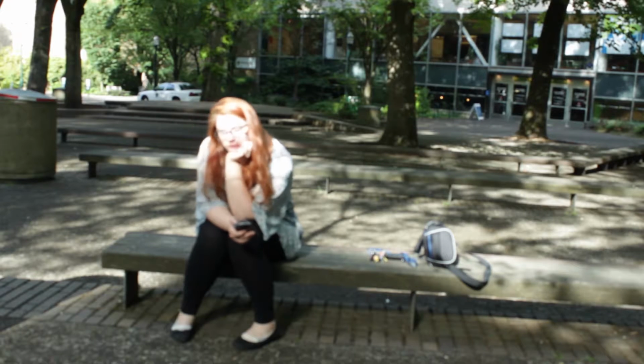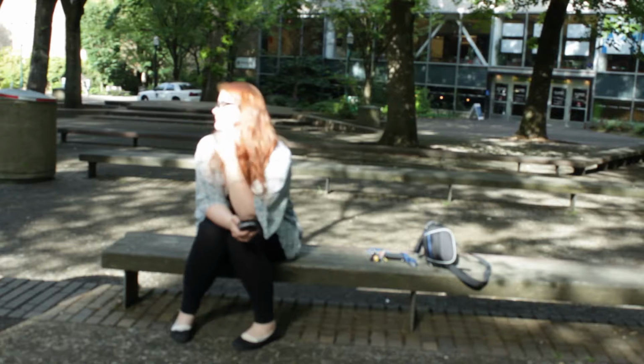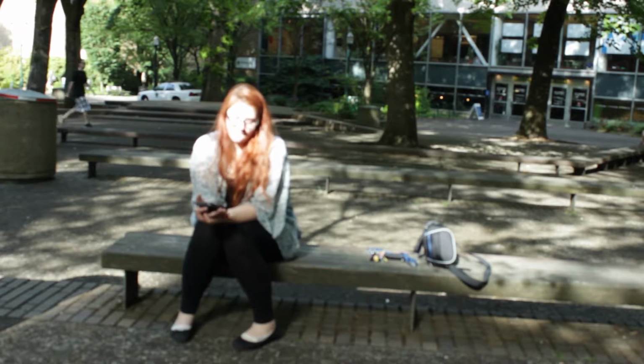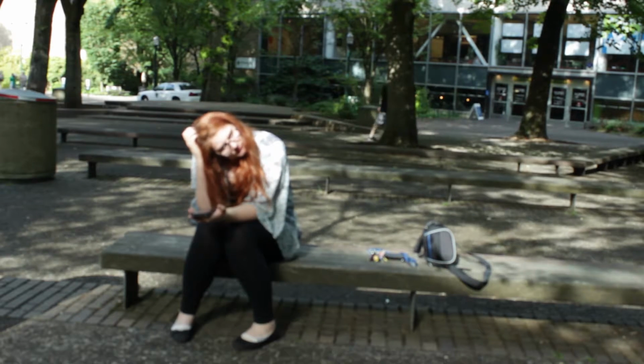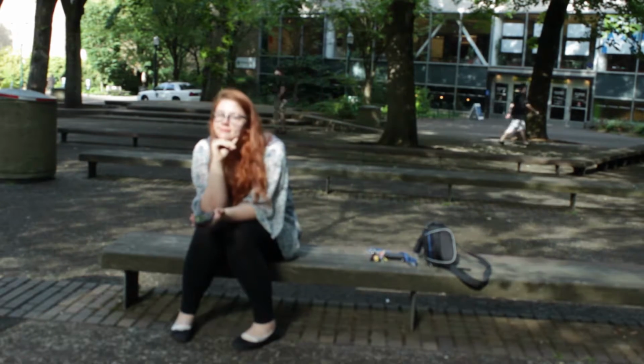Version 2, a mid shot of a person sitting in the sun, exposed for the person. Shutter set at 130, aperture at 6.3, and ISO at 100.